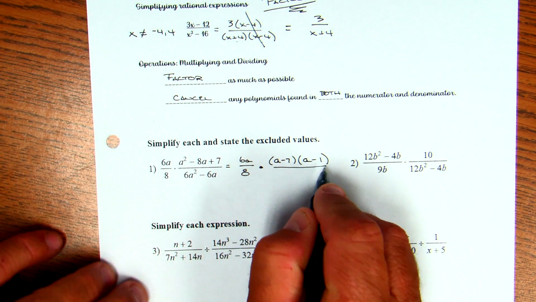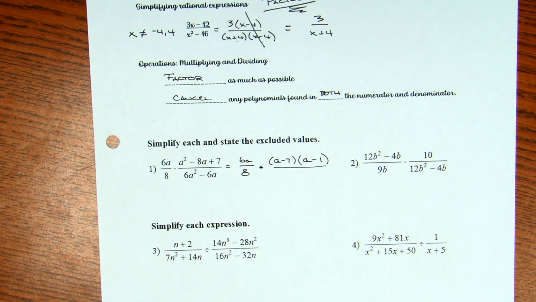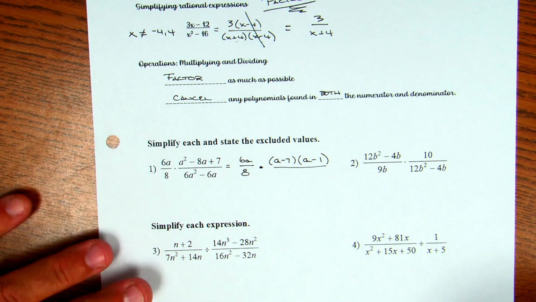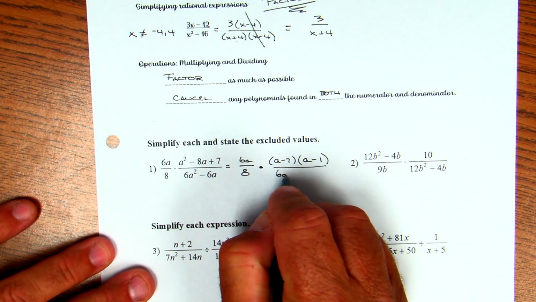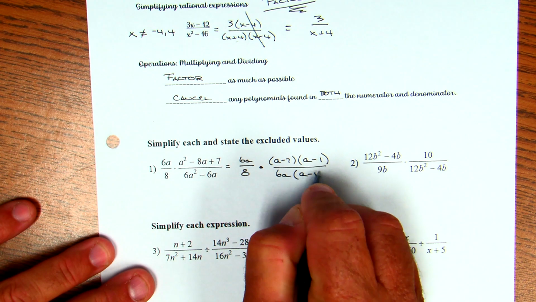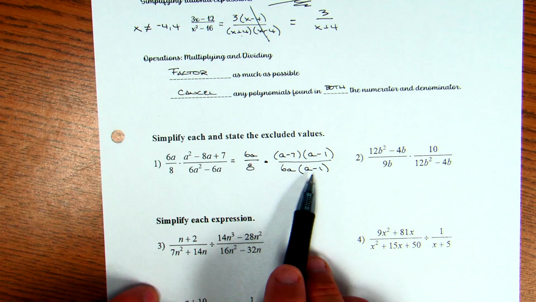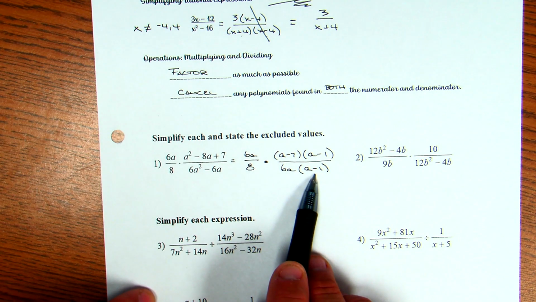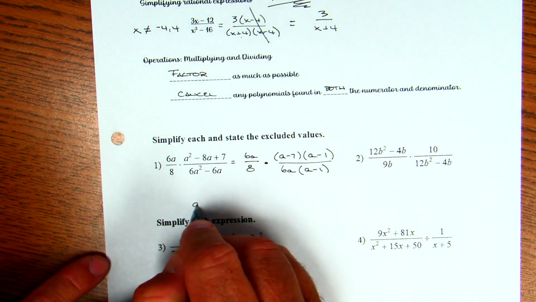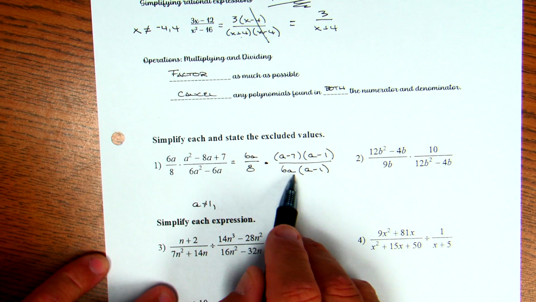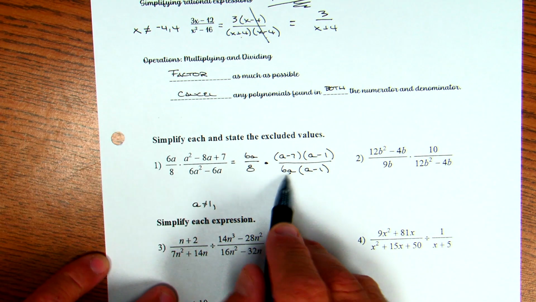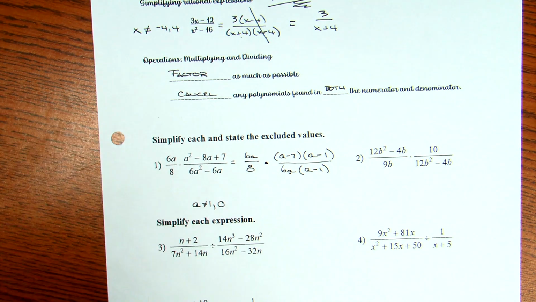Now, if I look at my second denominator, does 6a go into both? Yep. And then that leaves me with a minus 1. What's the opposite of negative 1? Positive 1. So a cannot be equal to 1. When you have a variable out here, 0 is also an excluded value.